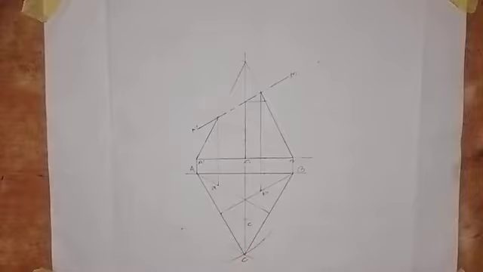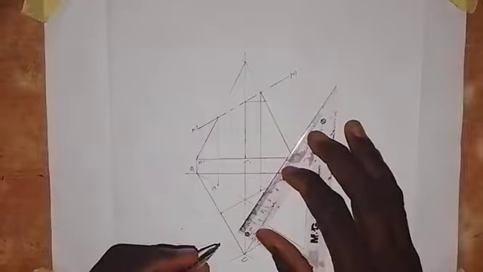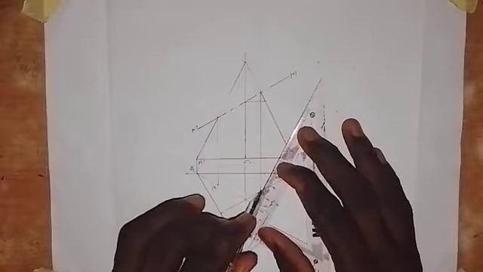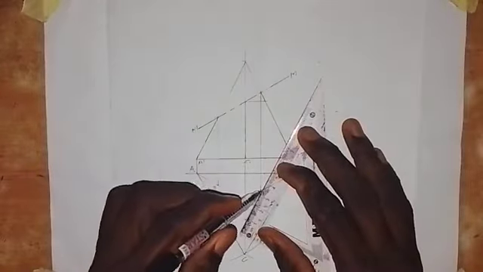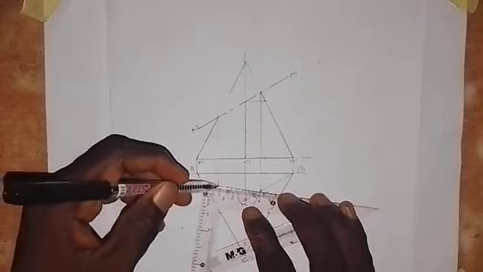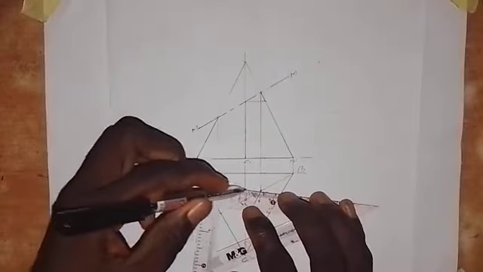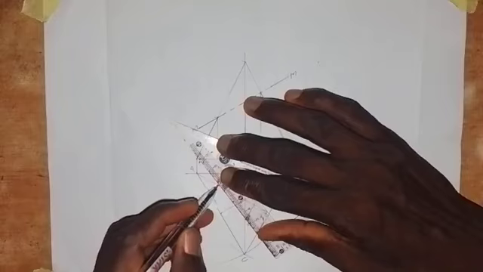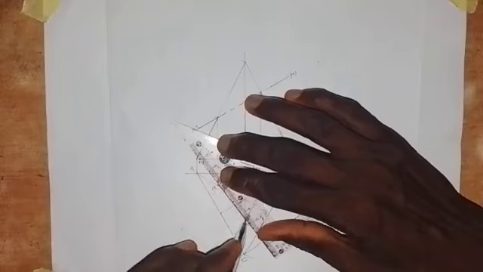All right, so we are now going to join this point together, okay? So the shape that we form here is what we are producing here in the plan. So this is how it's going to be seen in the plan. So we join this point together, and then we also join this point A, C together, okay?